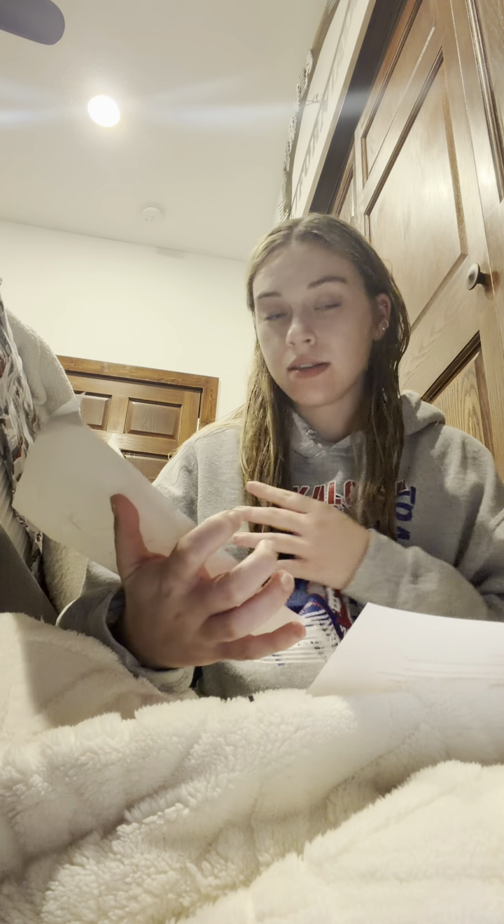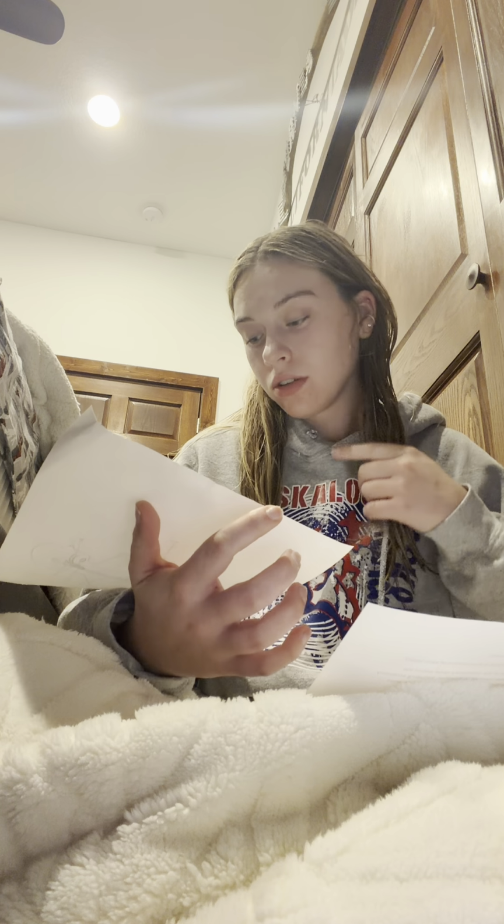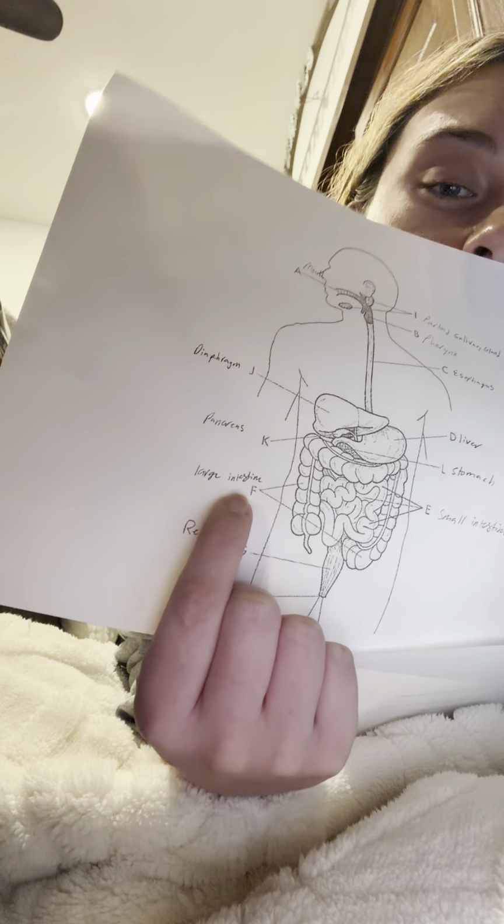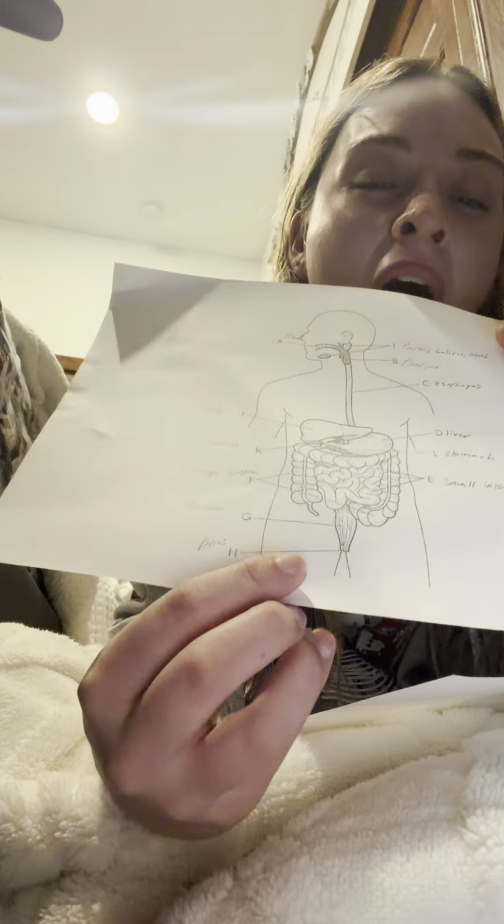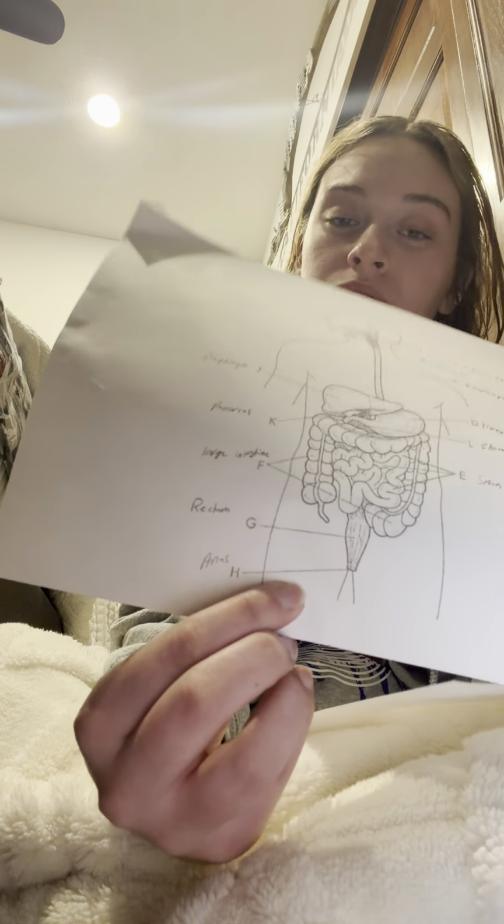The pancreas adds enzymes, and the liver and gallbladder add bile to break down the fats. And then the large intestine, it absorbs water and electrolytes and forms and stores feces. And then there's the anus, and it stores and then releases waste from the body.